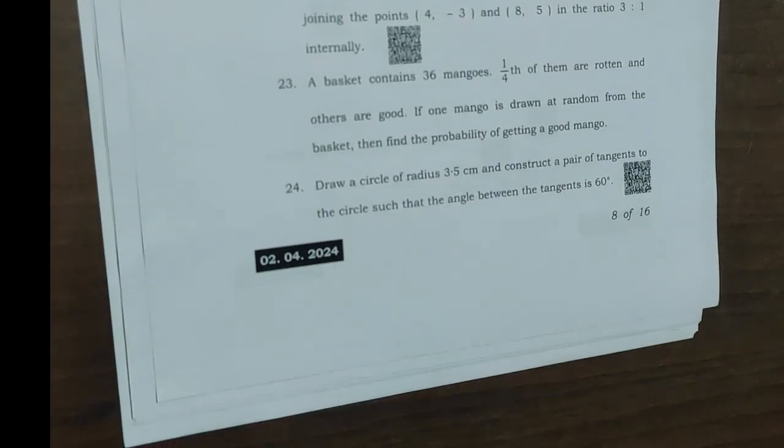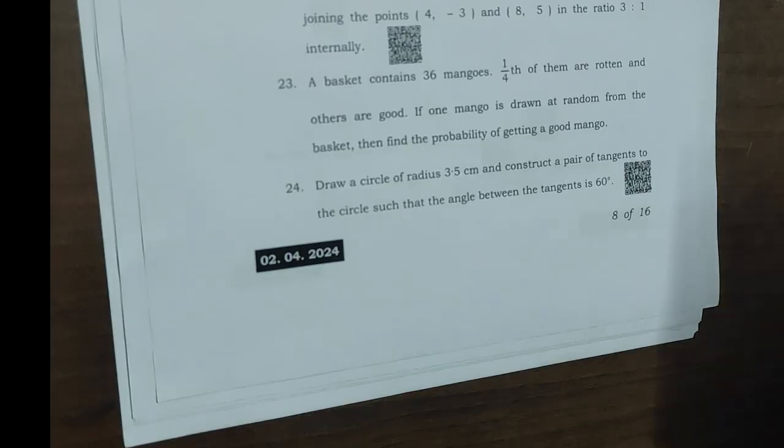Now let us move into the 24th question. Draw a circle of radius 3.5 cm and construct a pair of tangents to the circle such that the angle between the tangents is 60 degrees. This is a question from construction geometry. Let us see how to solve this question.